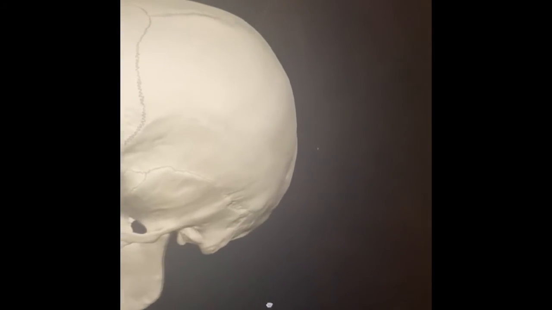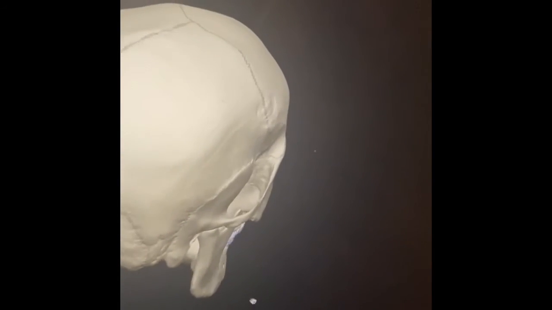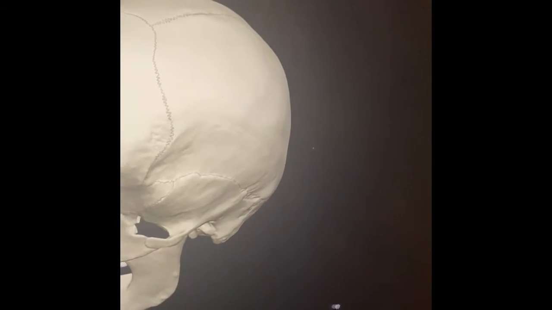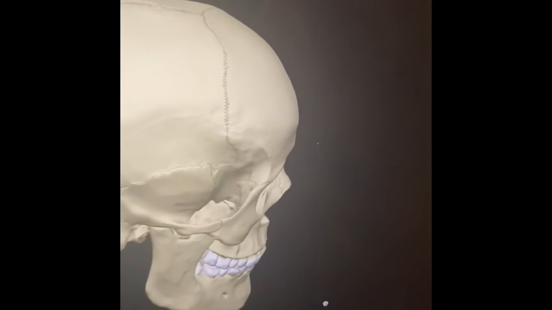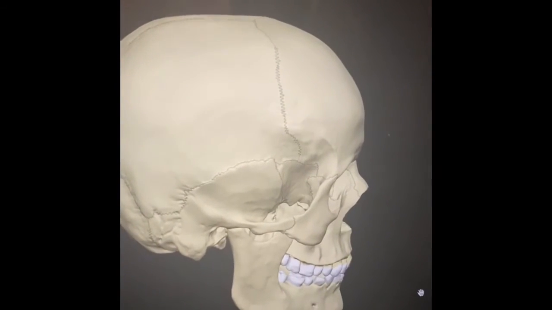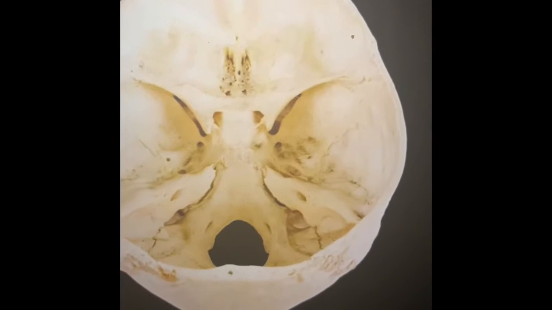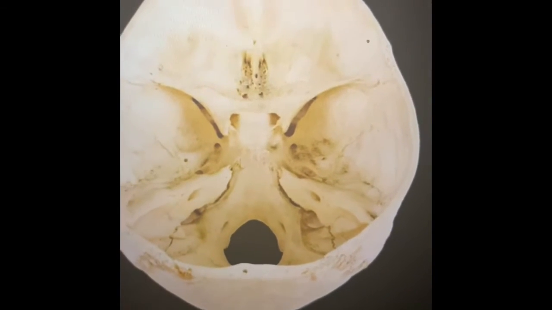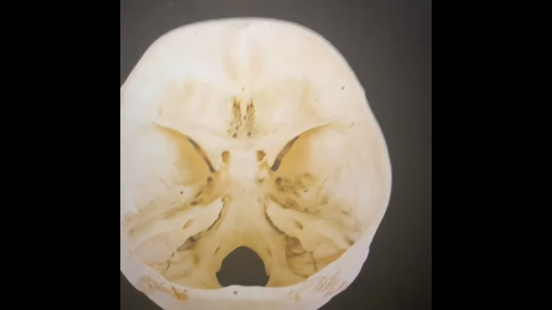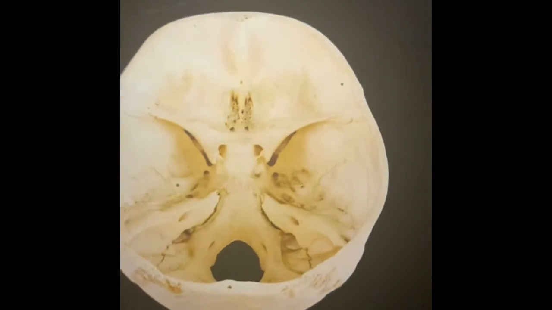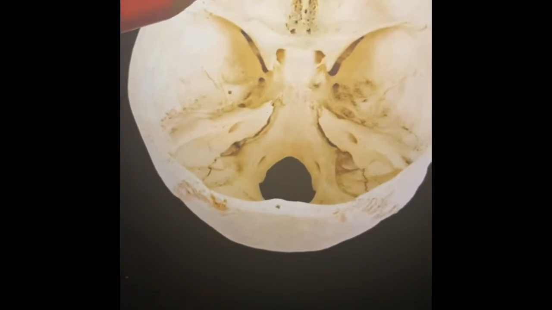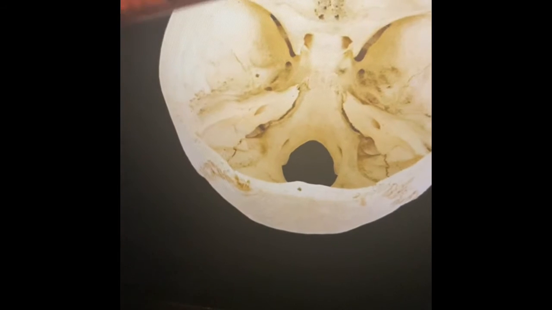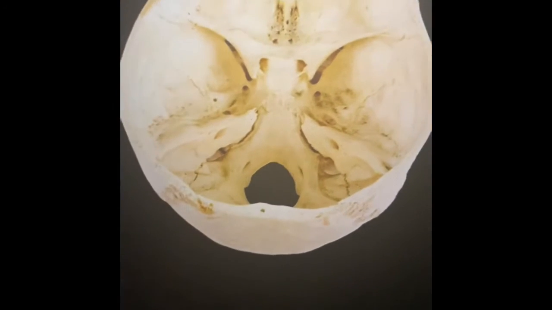So now we are gonna go into the inside of the skull. So yeah, okay, this is the inside of the skull. We're gonna start with obviously this right here. This is the frontal bone still. This right here is the frontal bone.